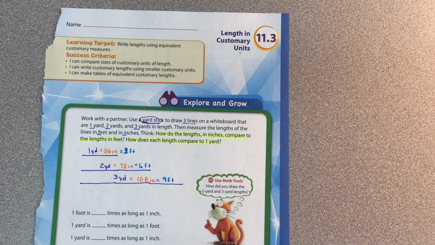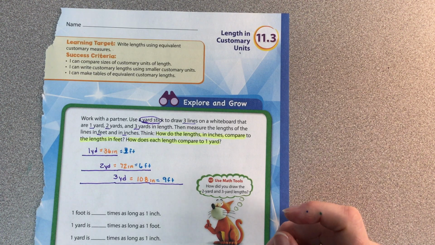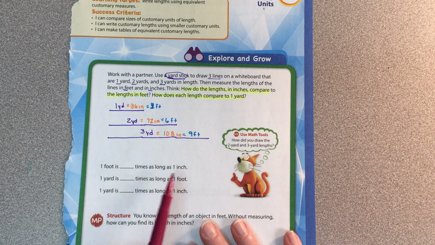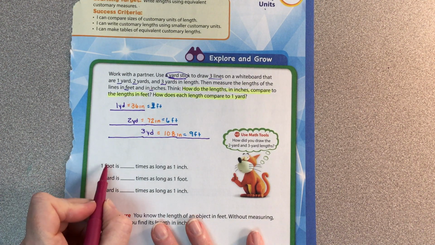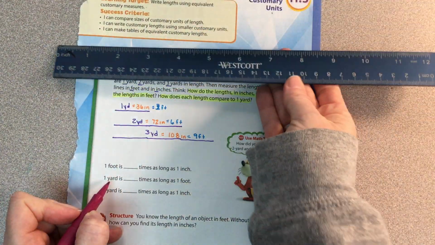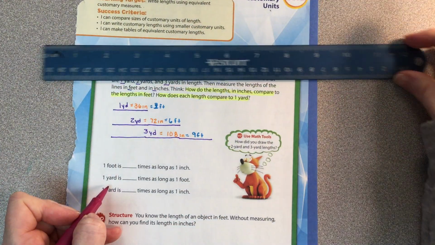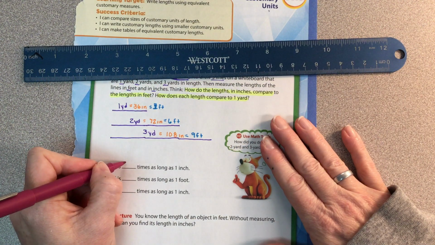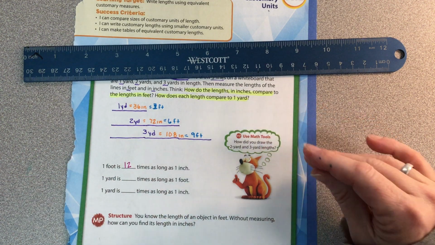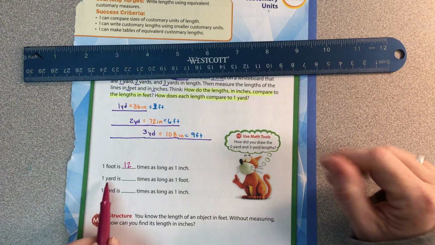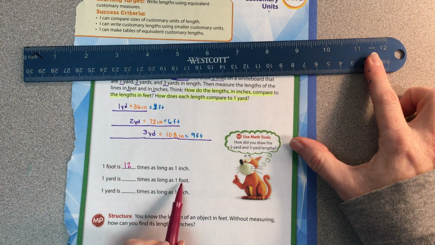So let's do some comparison statements. 1 foot is how many times as long as 1 inch? How many inches? 12 times an inch. 1 yard is how many times a foot?